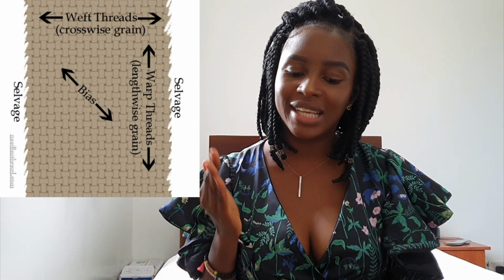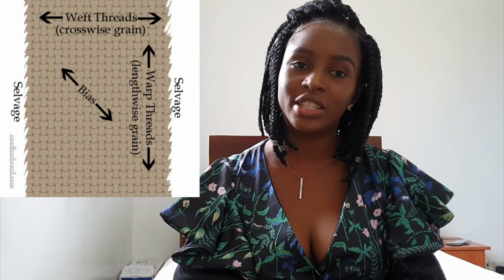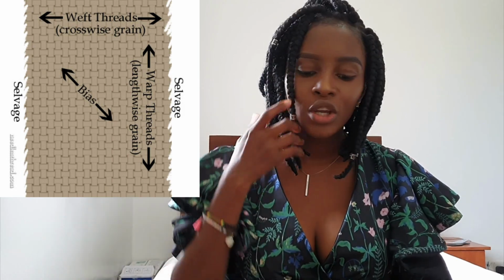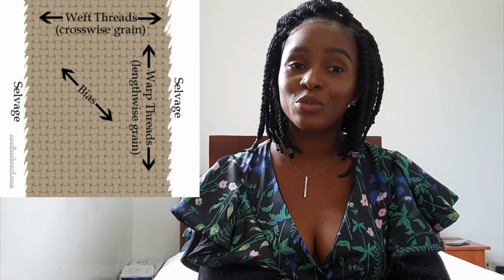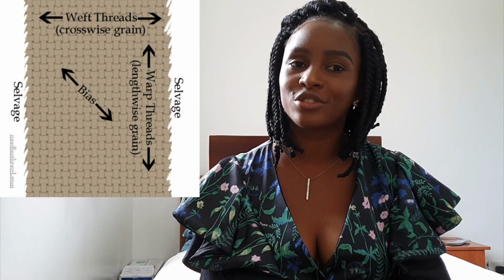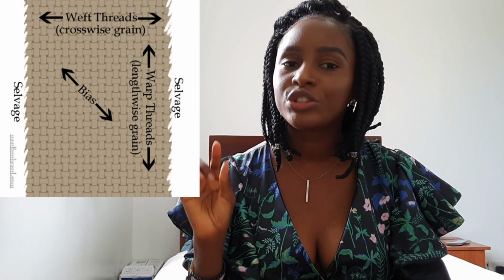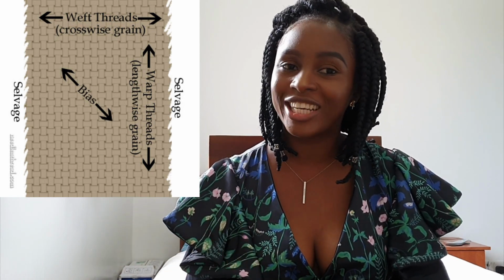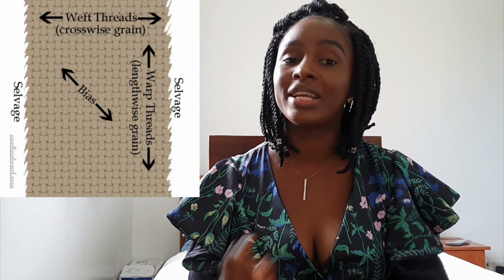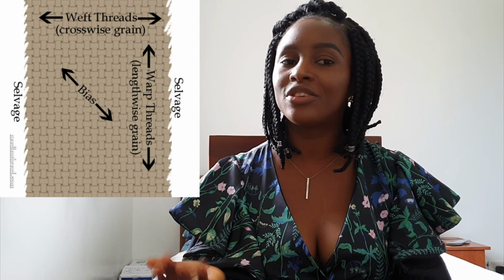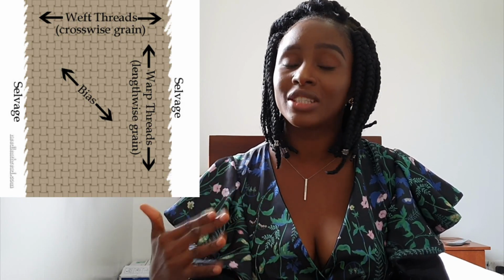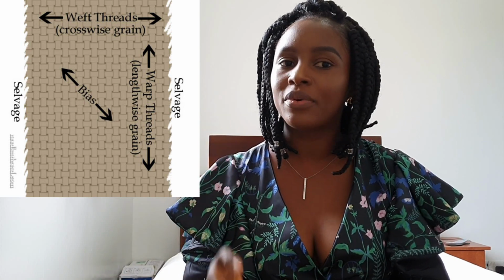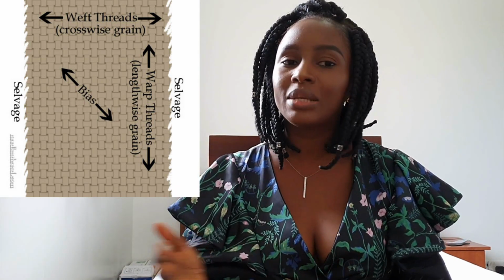The bias grain is at a 45-degree angle from the straight grain, just like we explained when we talked about bias. So it is very important and advisable to cut your fabric on the vertical grain line, which is the straight grain line. Don't lose me yet, guys. The vertical grain line is the same thing as the straight grain line. I'm using both because they are used interchangeably, so you guys can understand. Vertical grain line, straight grain line, and the warp thread basically mean the same thing.